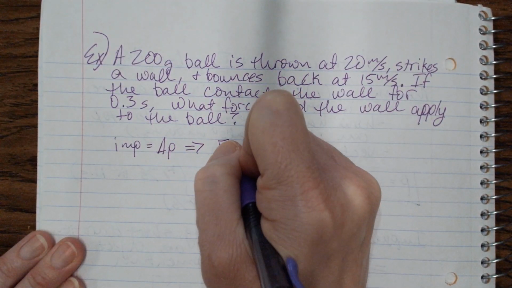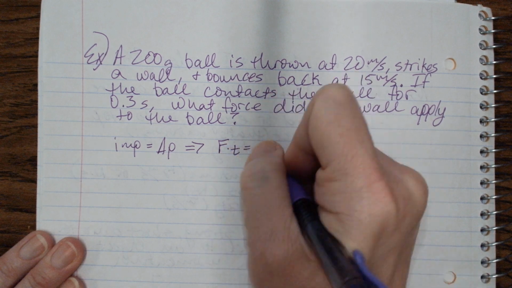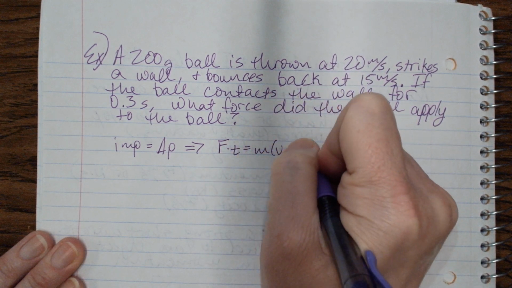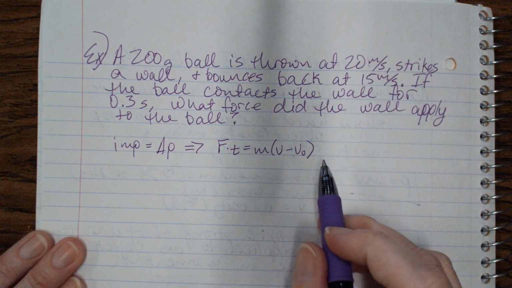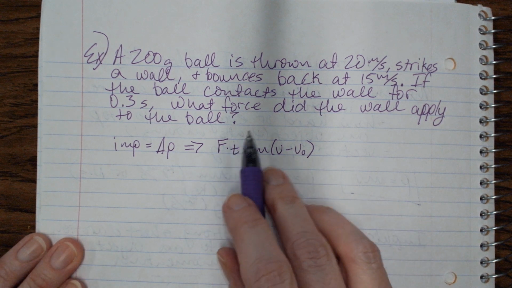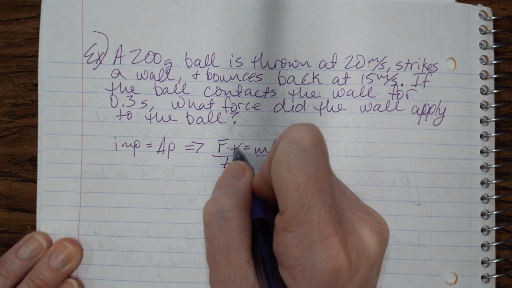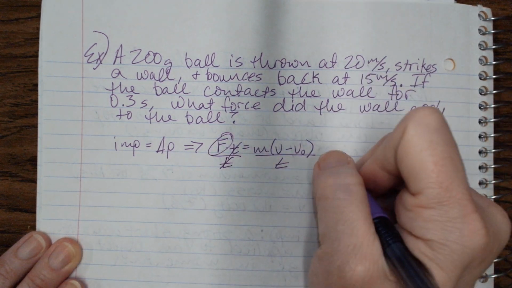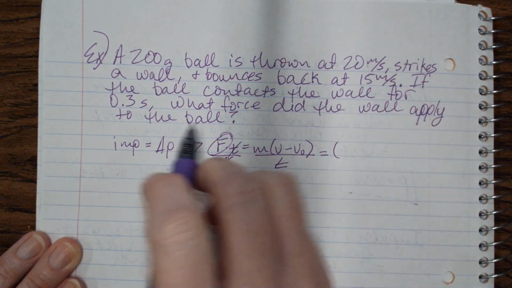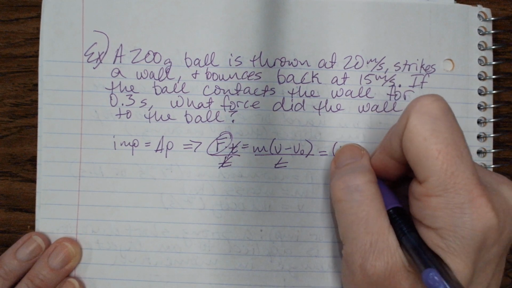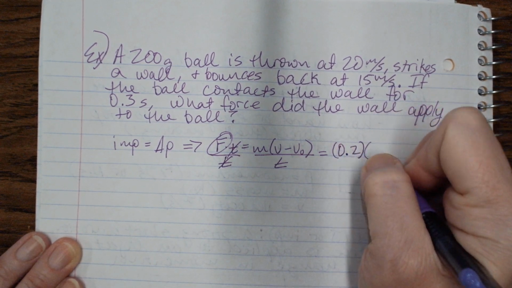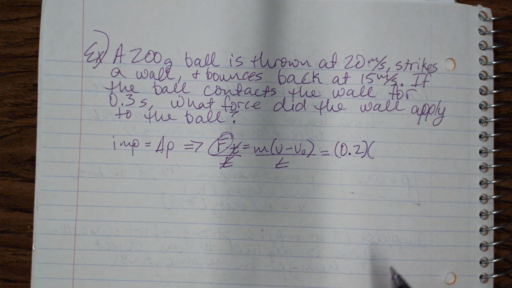So force times time is equal to m times v final minus v initial. Okay? I'm looking for force, so I'm going to divide both sides by time to get force all by itself. So mass is not 200, it's 0.2 kilograms times v final.